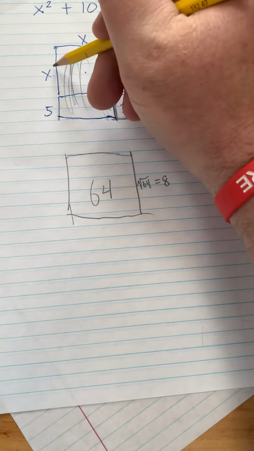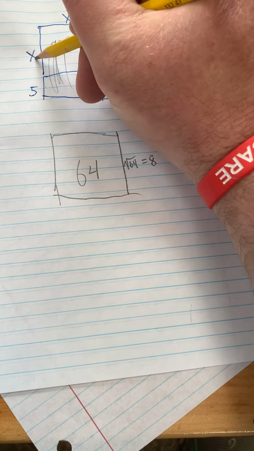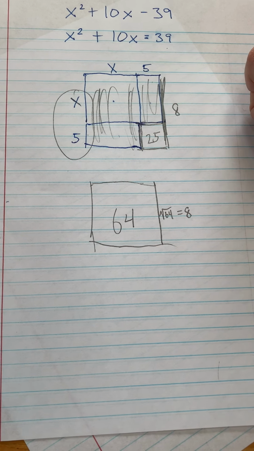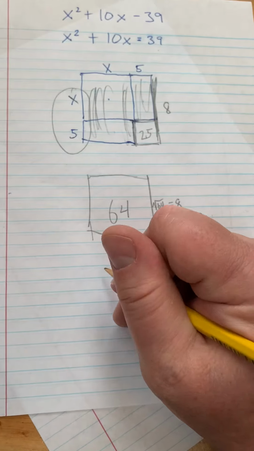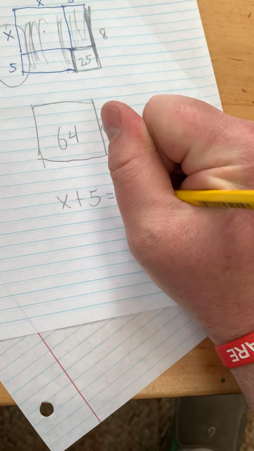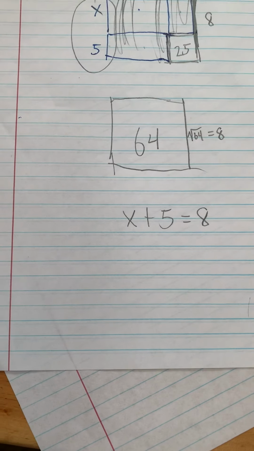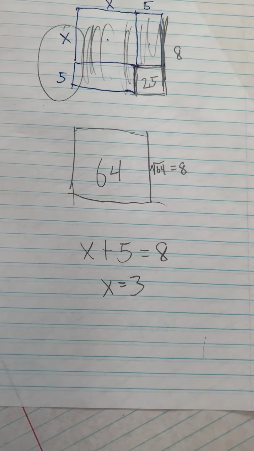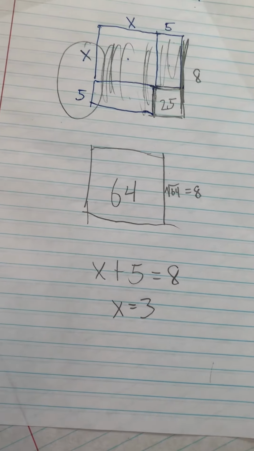And what we can do to solve for x is, on the other side, if you look, it shows us that x plus 5 is going to equal 8. And if x plus 5 equals 8, we could recognize that x is equal to 3. Okay, so that's one solution to this.